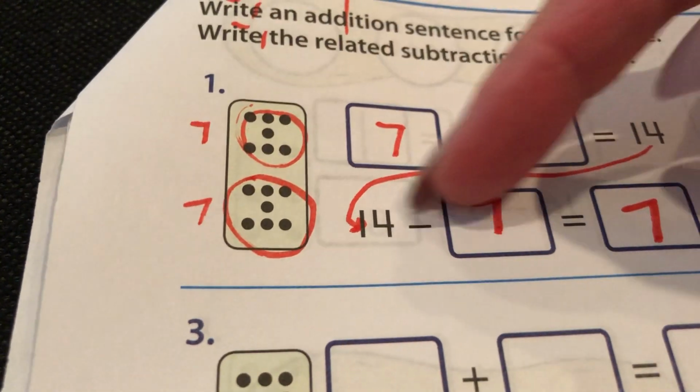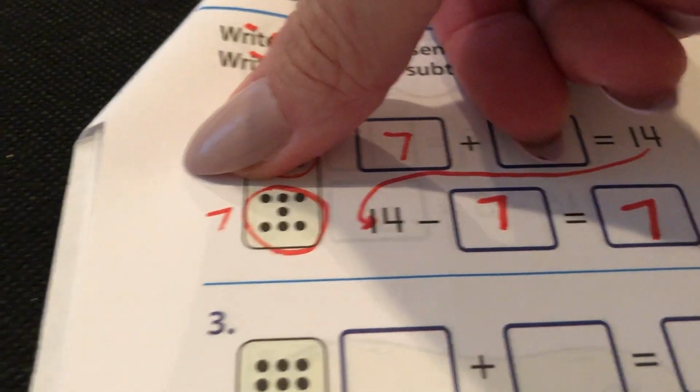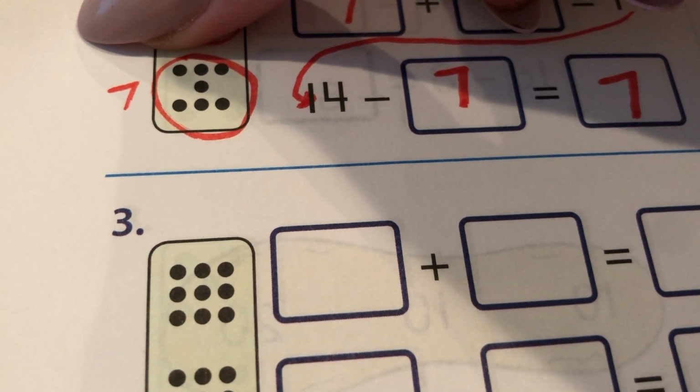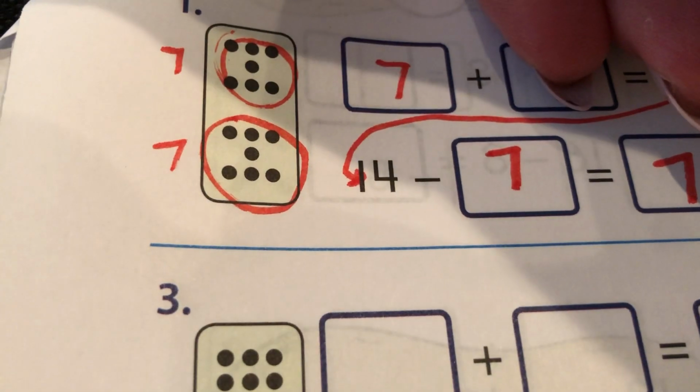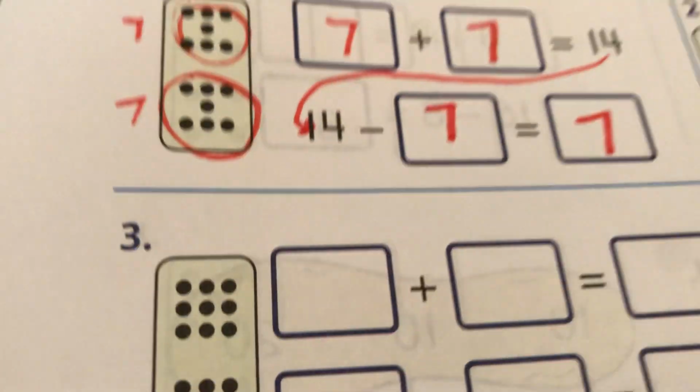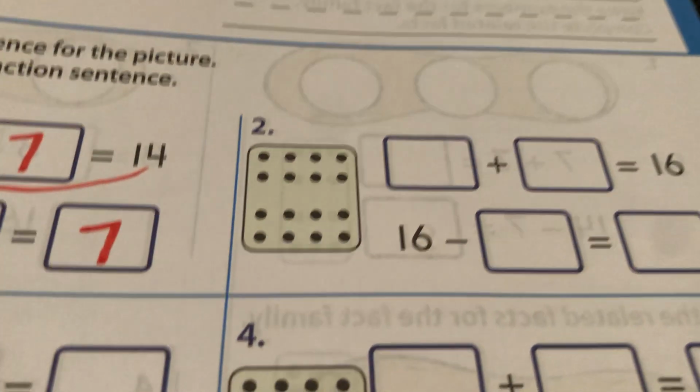7 and 7 is 14. But then if you take 7 away from 14, you have 7 left. 14 dots, take away 7, is 7. Cool. All right, let's come over here to this one.